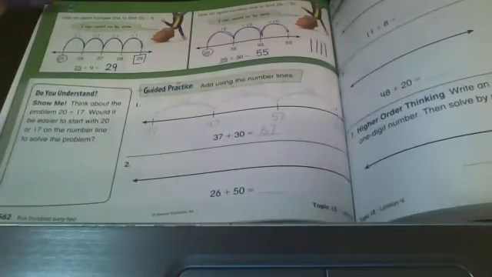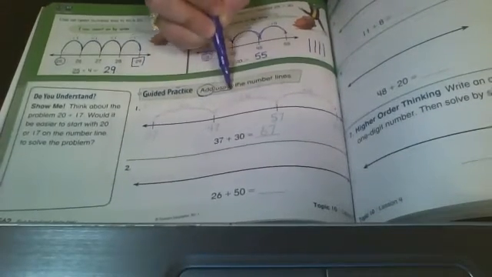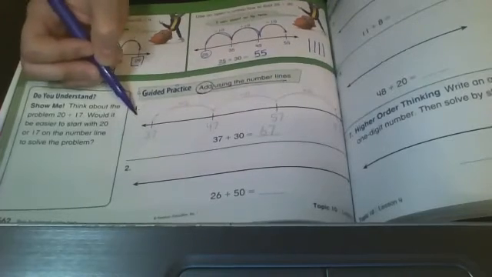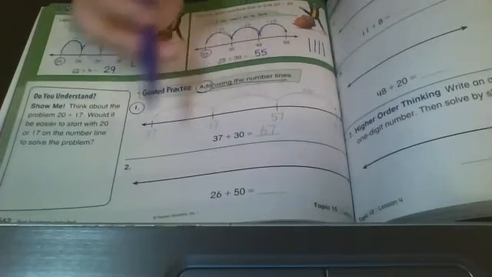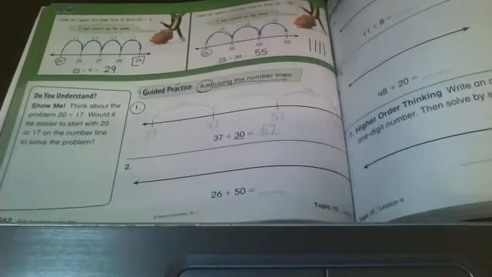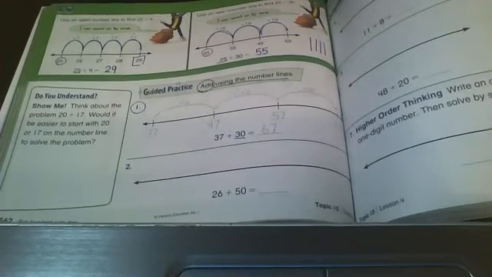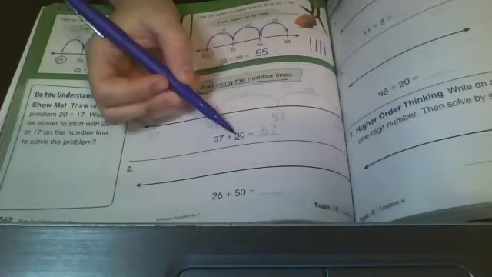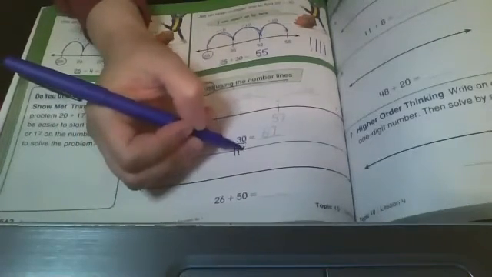Okay, all right, let's take a peek at the guided practice together. It's asking us to add using the number lines. So number 1, 37 plus 30. So here we know we need to add 30, which is a 10. And how many tens is it? How would I represent 30? 10, 20, 30.